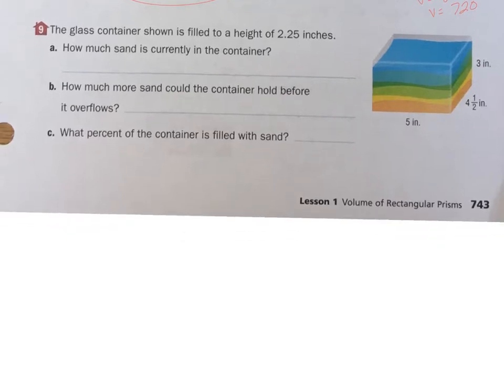The glass container shown is filled to a height of 2.25 inches. Okay, so it looks like the height from here to here is 3, but from where it's filled to here is 2.25. Okay, let's see if that matters. How much sand is currently in the container? So we're not saying how much can fit in the container, it's how much is there. So we're not going to use this 3, we're going to use that for the height.